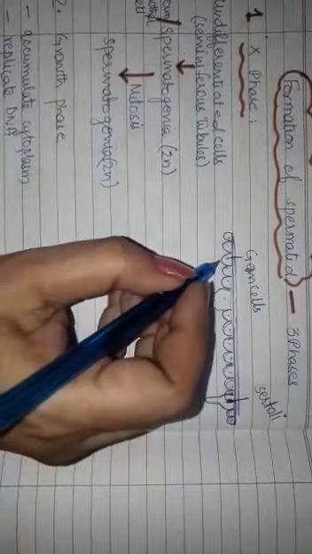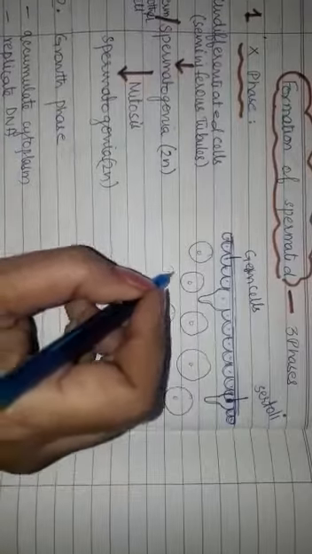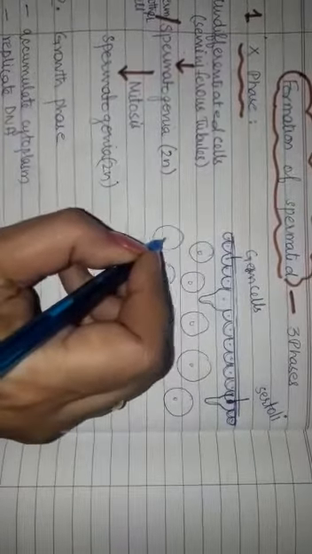These cells of the germinal layer, few cells, undergo mitosis and they produce diploid cells and increase in number by mitotic divisions, and these cells are called spermatogonia, and the cells are diploid.